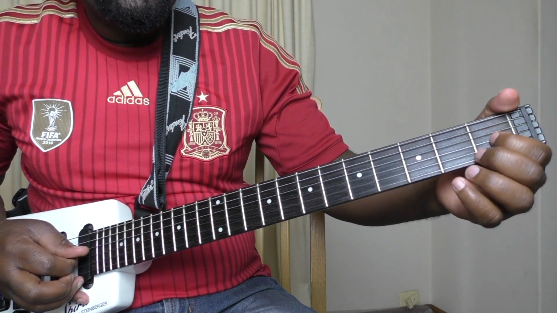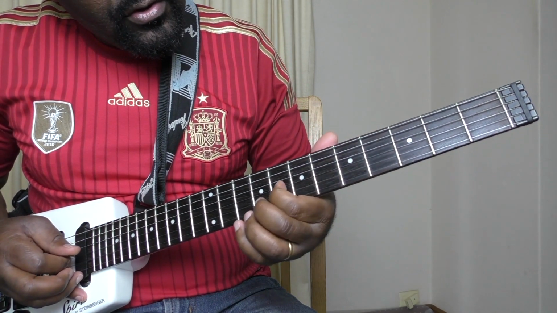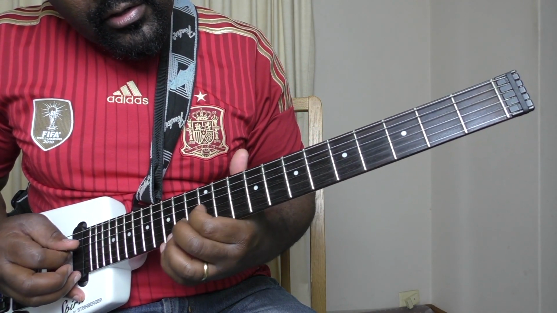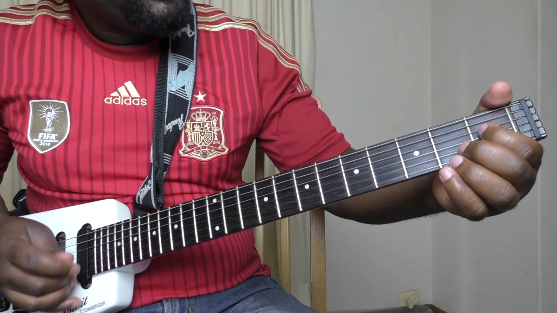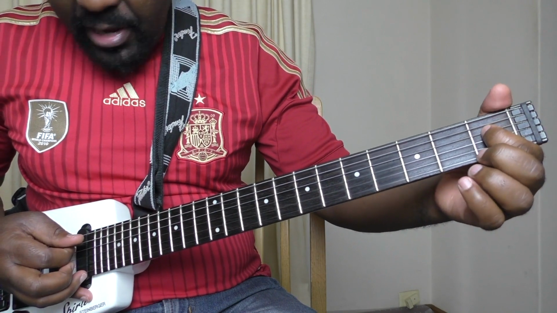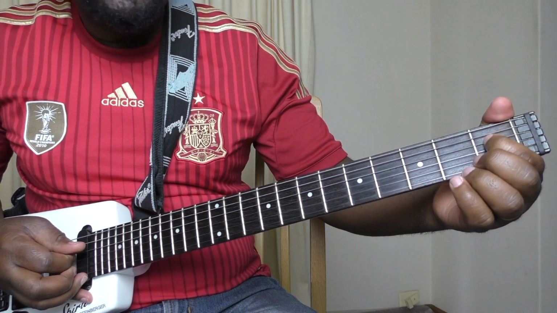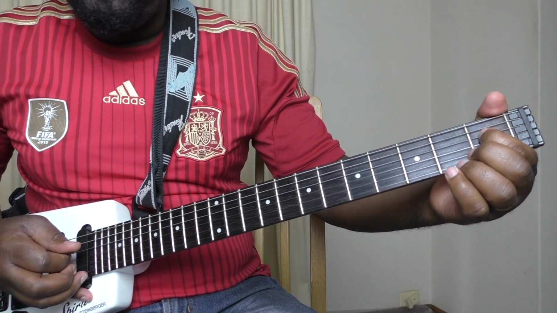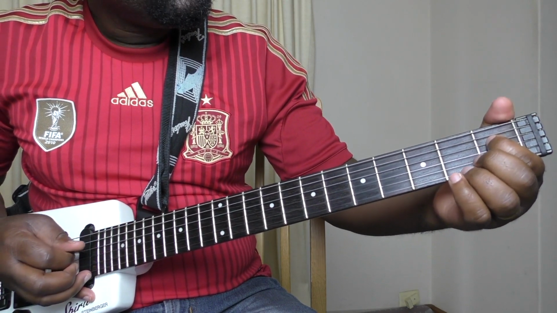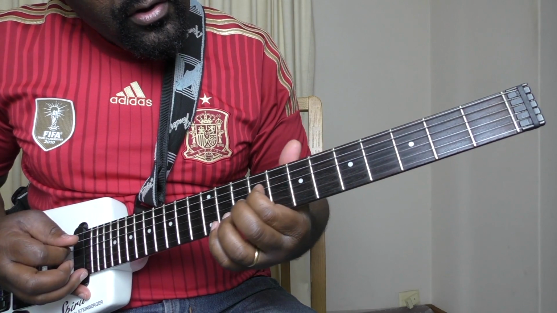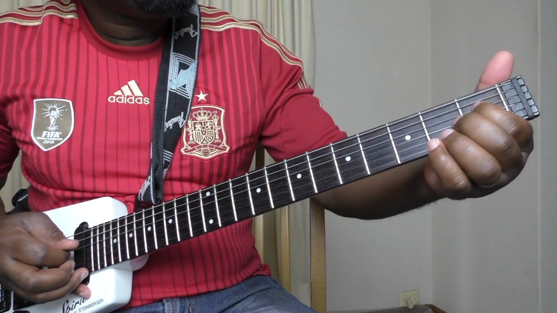And you go to G sharp, which is this one here. Do, re, mi, fa, sol, la, ti, do, ti, la, sol, fa, mi, re, do. Okay, and then you go to D sharp. D sharp is here on the fourth string, fret number 1. Do, re, mi, fa, sol, la, ti, do, ti, la, sol, fa, mi, re, do.